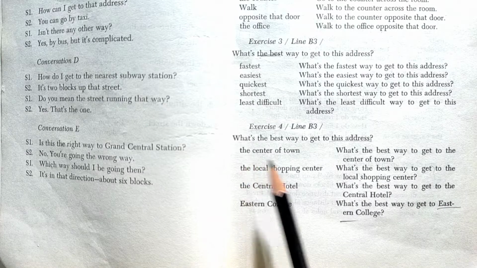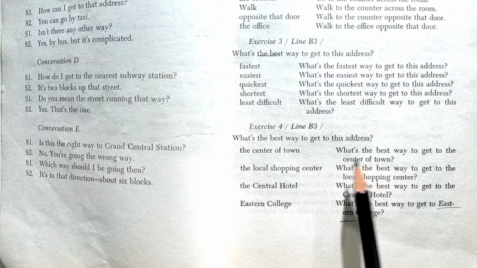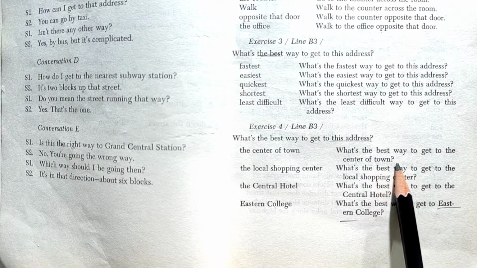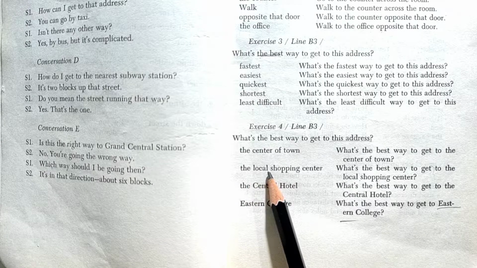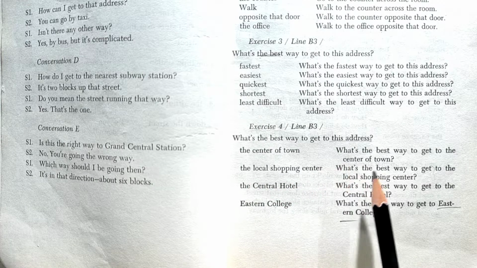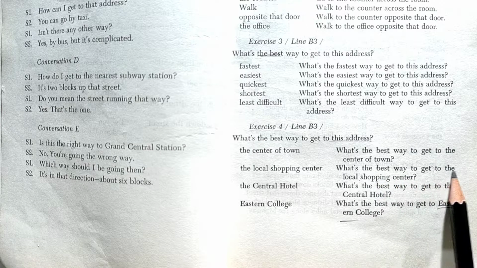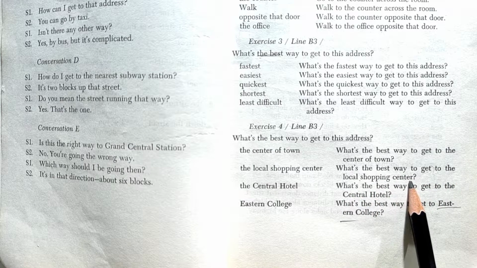Number one word is the center of town. In sentence, what's the best way to get to the center of town? Next word is the local shopping center. In sentence we will use this one like this. What's the best way to get to the local shopping center?